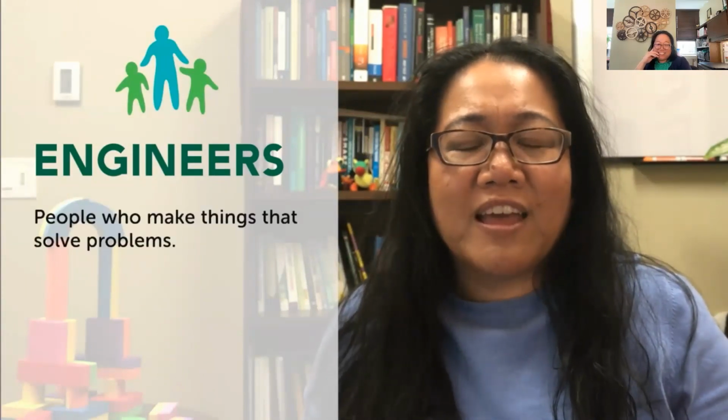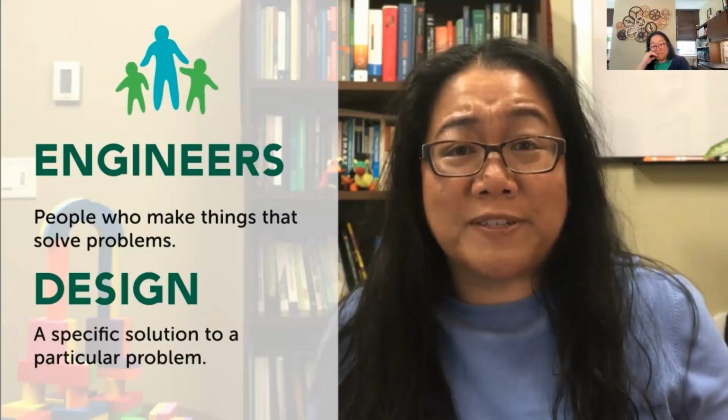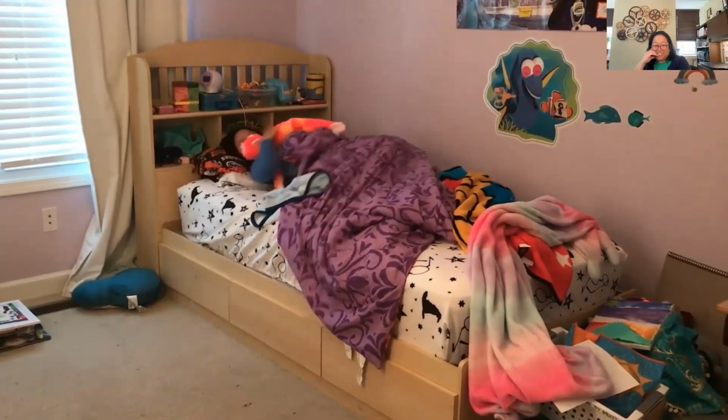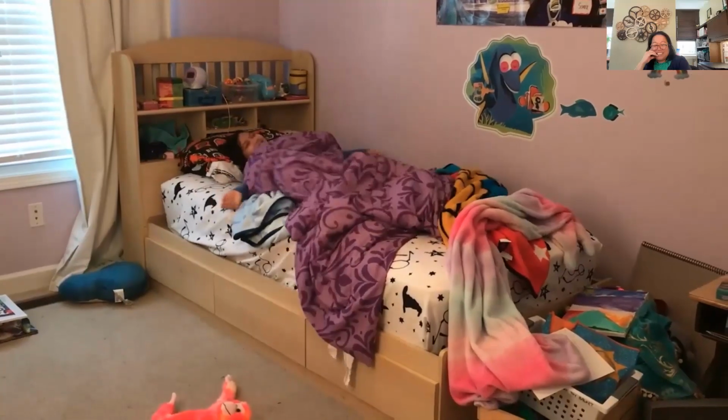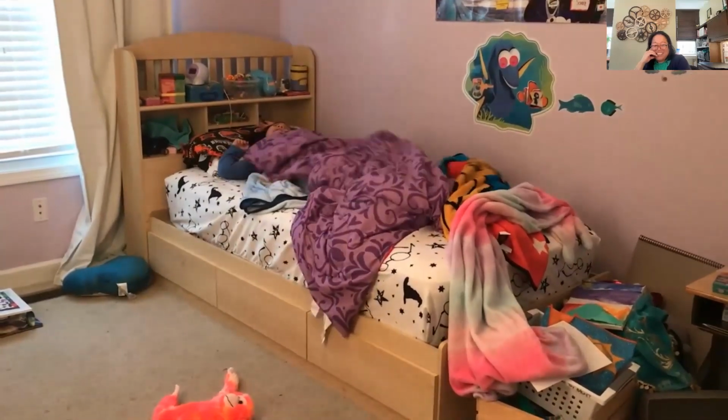Engineers are people who make things that solve problems. And the way that they solve problems is by creating something called a design. A design is a specific solution to a particular problem. So, for example, let's imagine your friend Sonia loves bedtime, but when she goes to sleep, she moves around a lot. And when this happens, her sheet always comes off of her bed. And this is super frustrating for her.